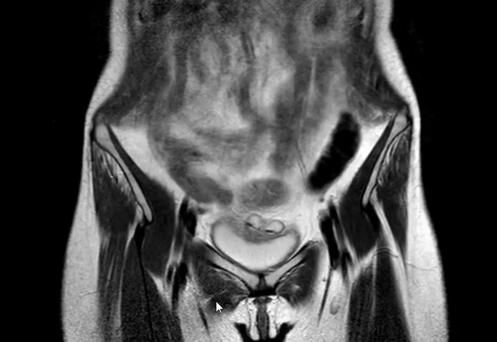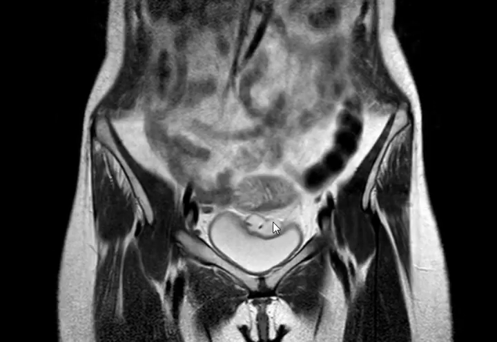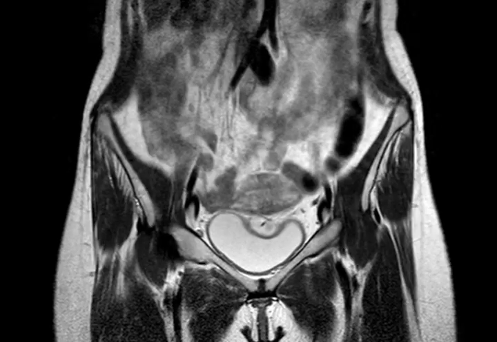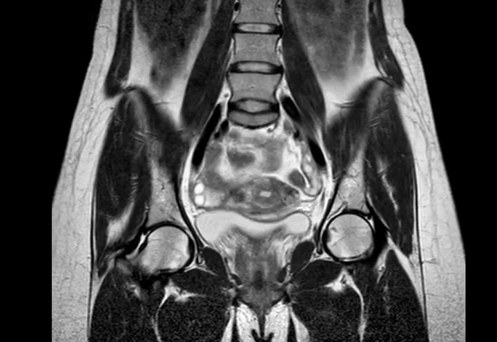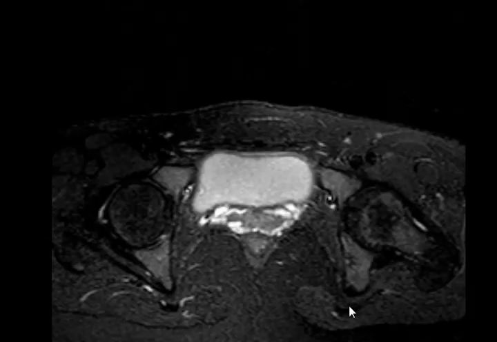Let's see if it is connected to the wall or extends to the umbilicus or not. Let's see if there is extension to the umbilicus or not.